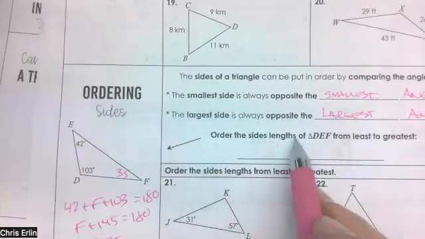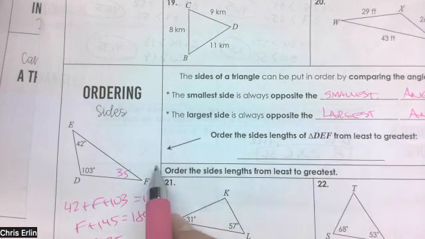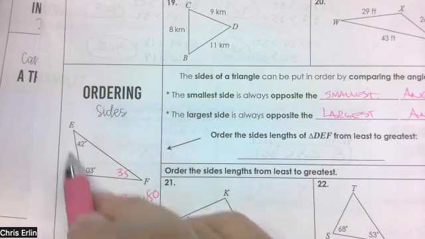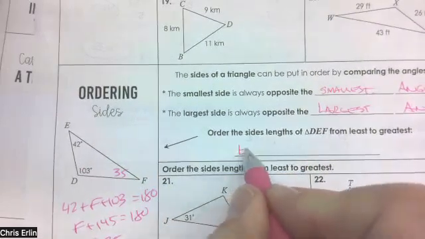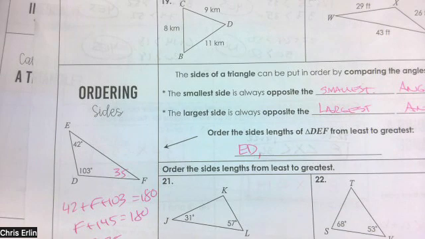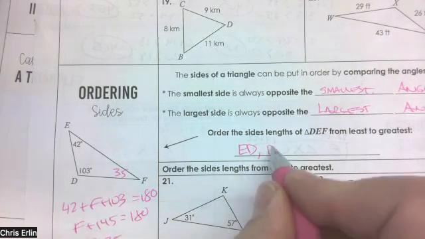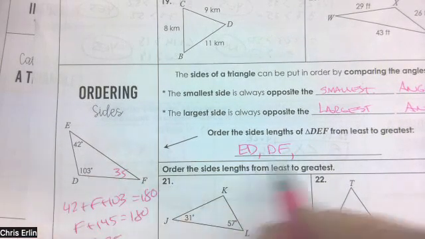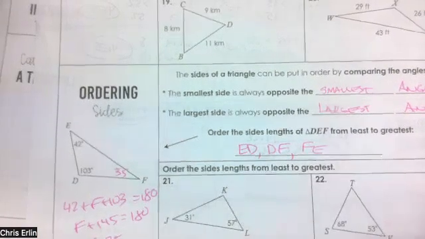So if we're going to label the sides from least to greatest, what's the smallest side going to be? Opposite angle F, right? So the side would be called what? Good. ED. And then what's the mediumest side going to be? DF. And the largest side? FE or EF, right?